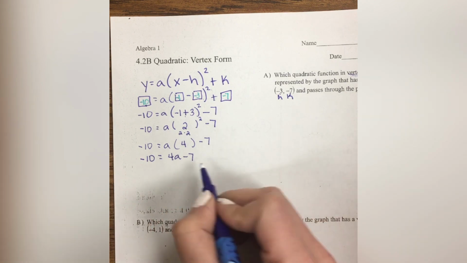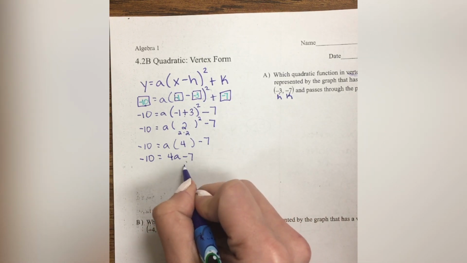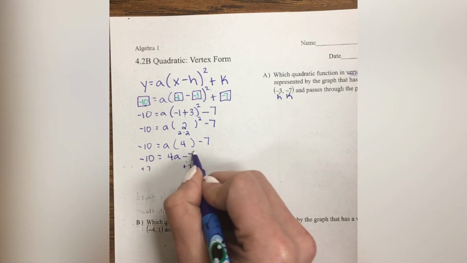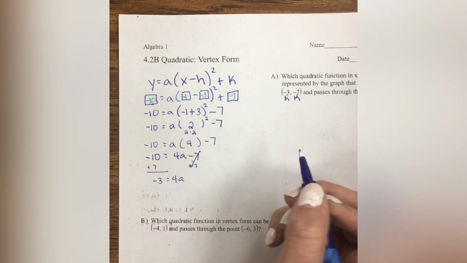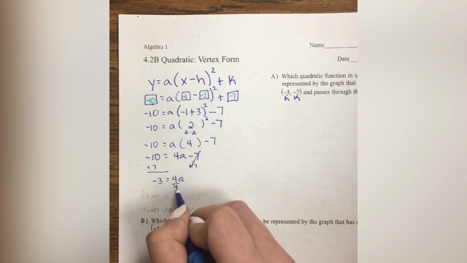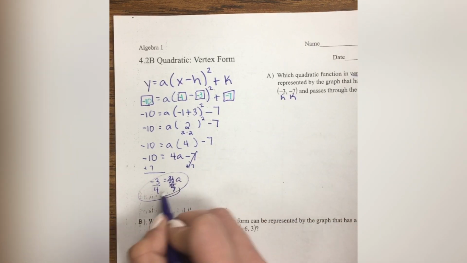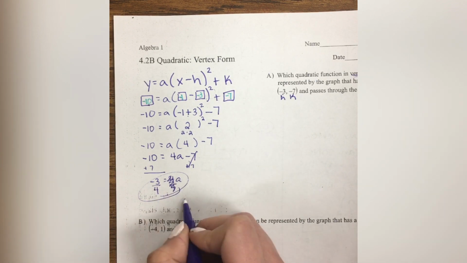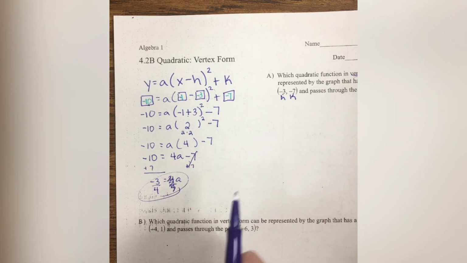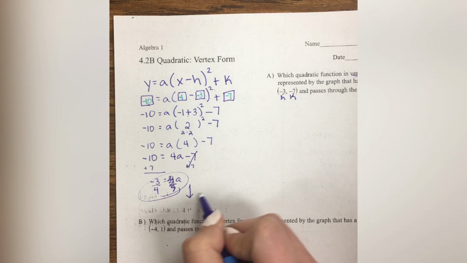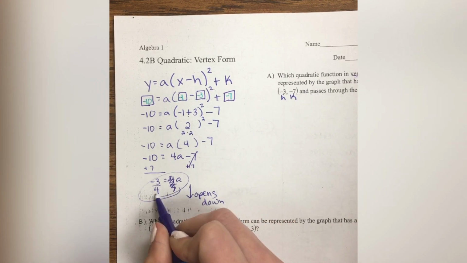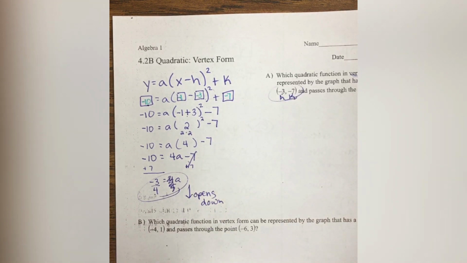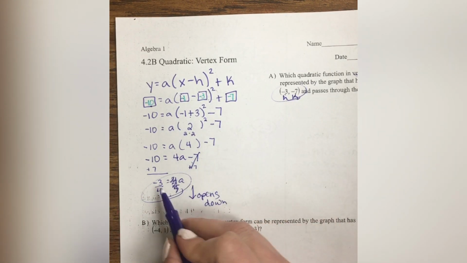And from here, it's just a two-step equation. Step 1, I'm going to add 7 to the other side. And I will get negative 3 equals 4a. And then step 2, divide by 4, so I get my a all alone. And so my a is negative 3/4. Since my a is negative, does this graph open up or down? It opens down.